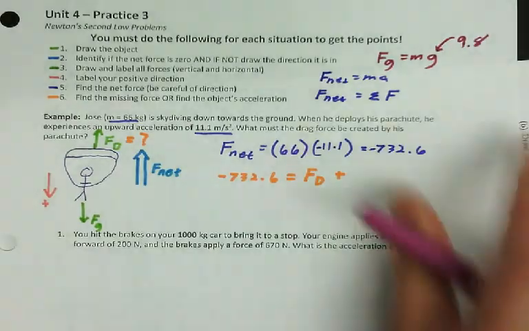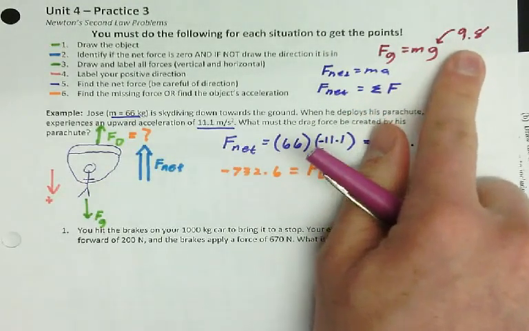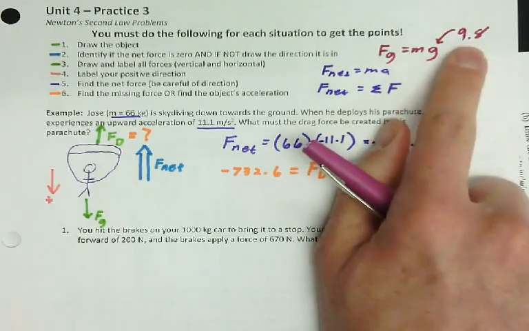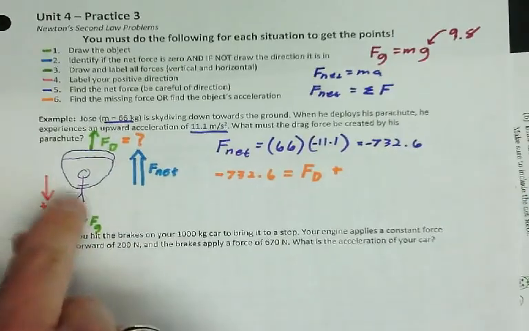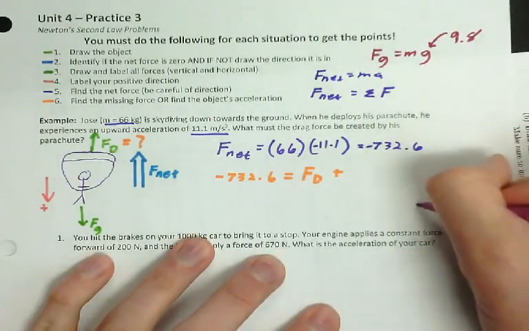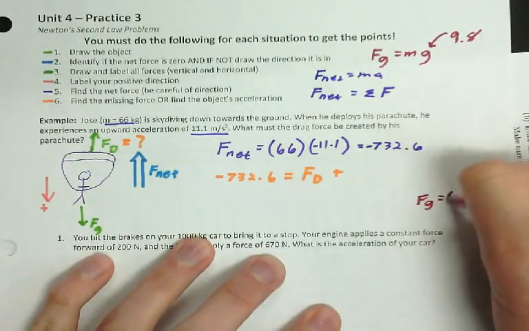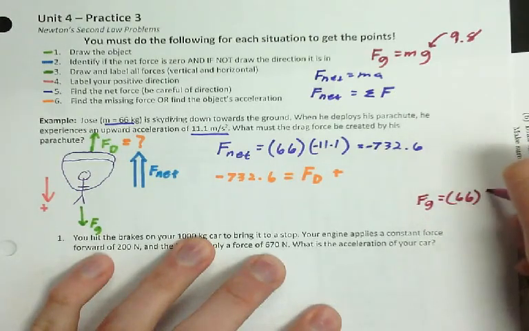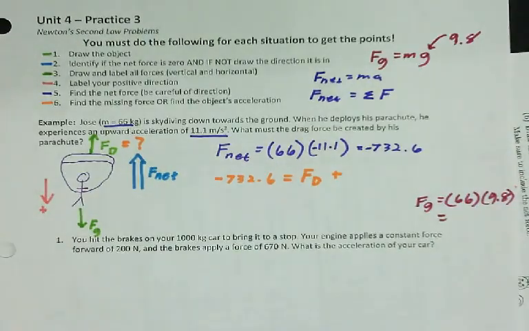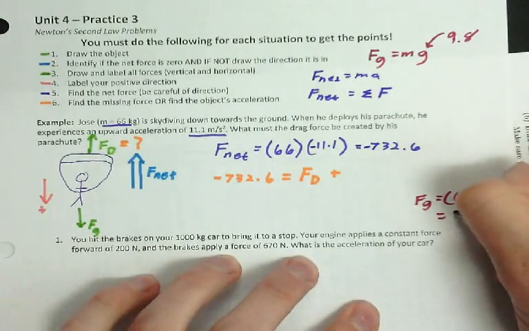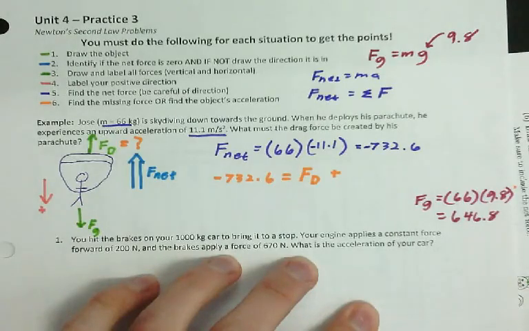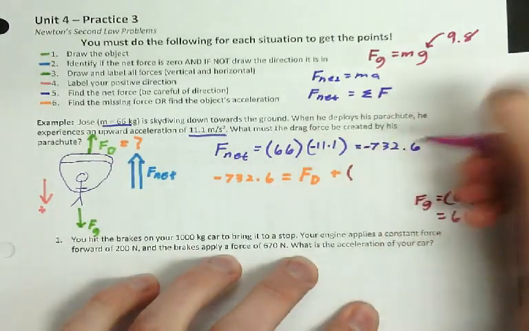No, good question. It's only going to be positive, no matter what you call positive direction. This is always going to be a positive 9.8 because this is just a scalar. It's just a value. It's not the direction. The direction comes from the picture. So I need to find the force of gravity. So I'm going to do that here. Fg equals mg. So 646.8. And that's what I put in for Fg here.